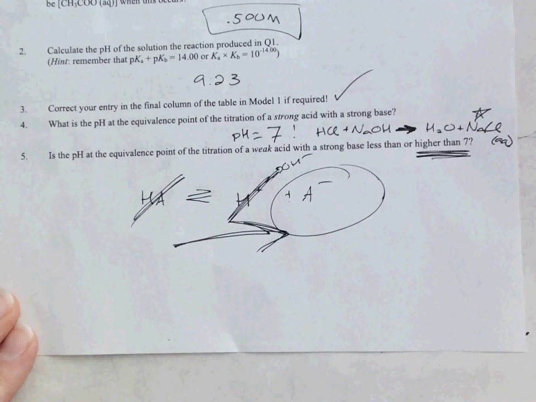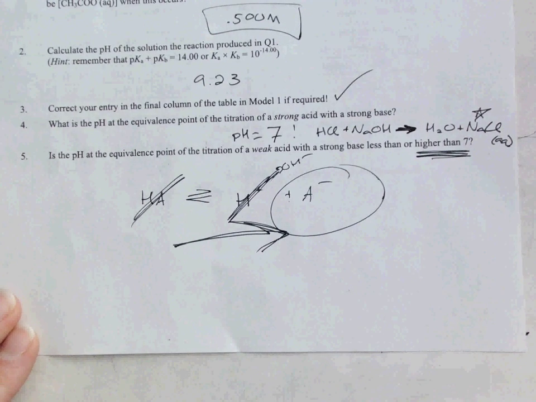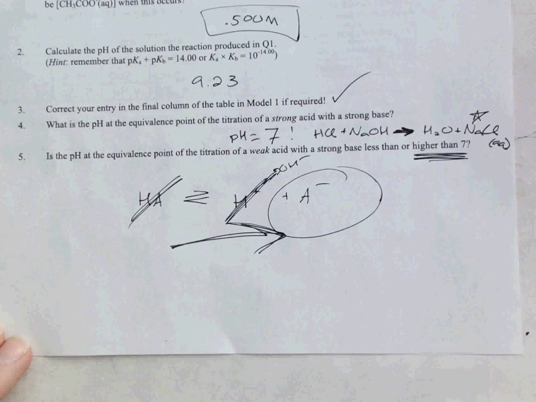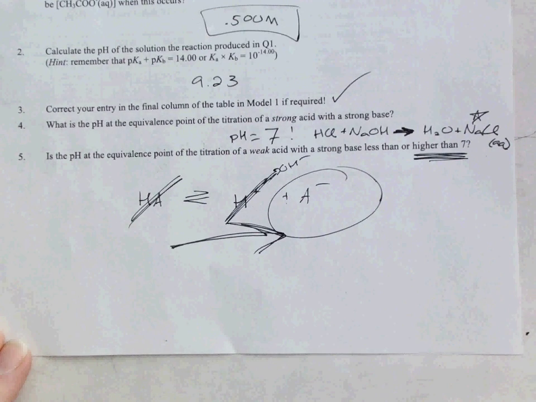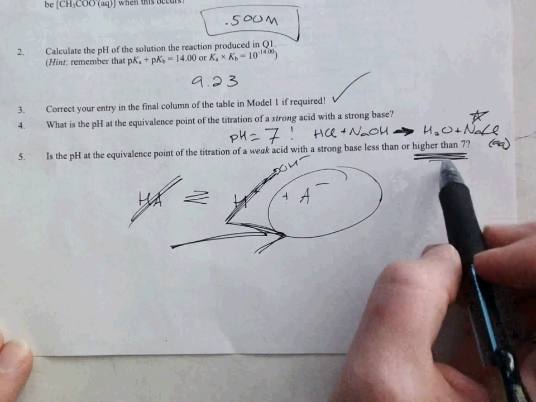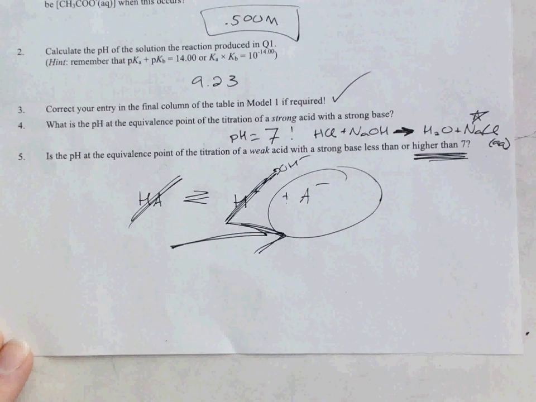When you're done titrating your weak acid, you have some conjugate base there, even if it's very weak, like the acetate ion has a very low Kb, something times 10 to the negative 10, but it will still be enough to make it just a little bit higher than 7, just a little bit basic.